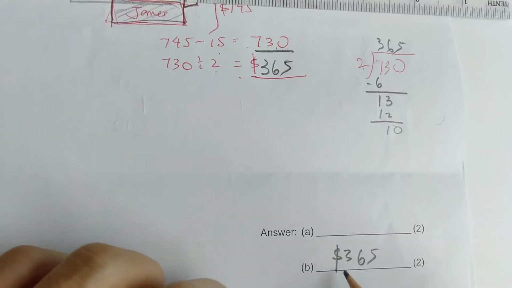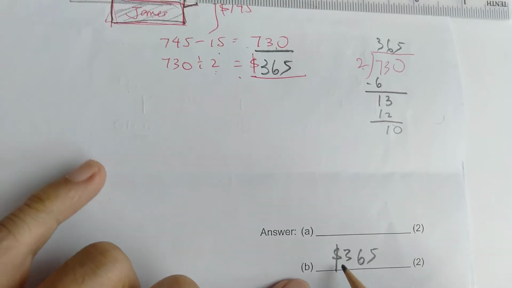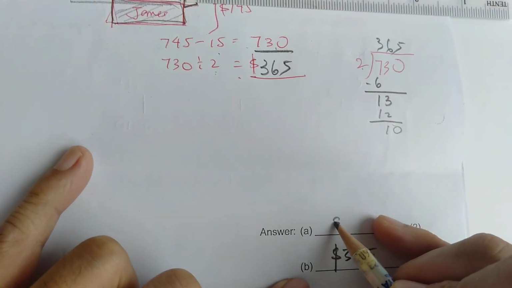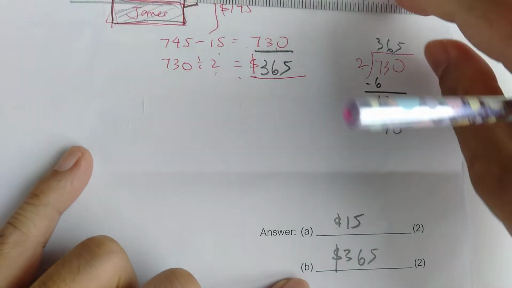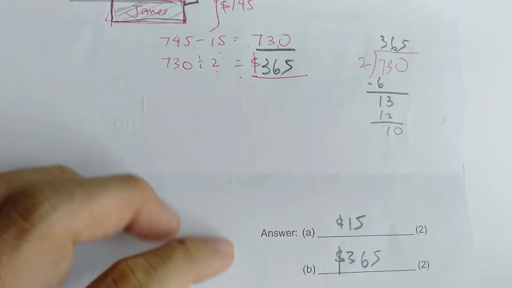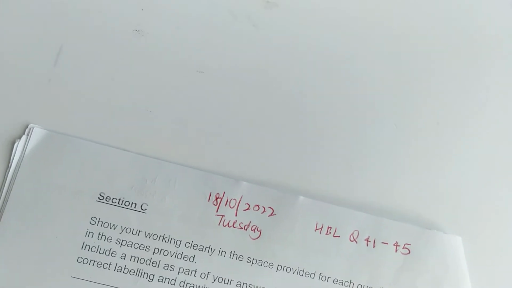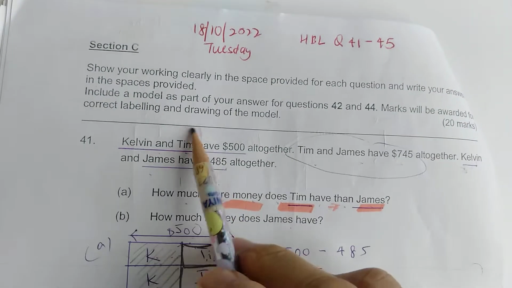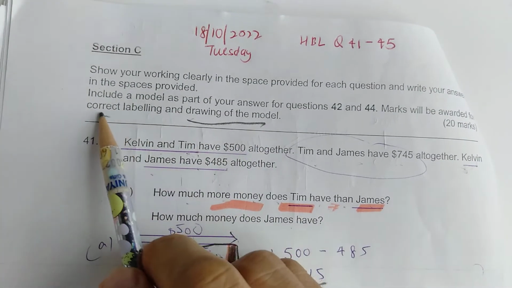Section C, you must notice that units are not given to you anymore. So you've got to write your own units. If you don't write your units, marks will be deducted from you. You're also reminded above, okay? You must draw the model and label them correctly.